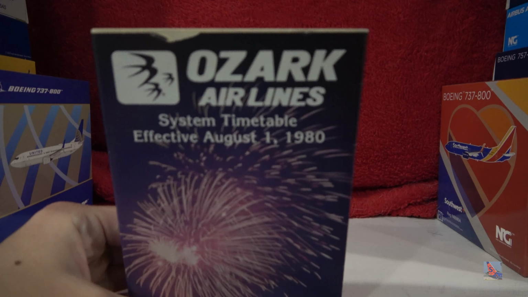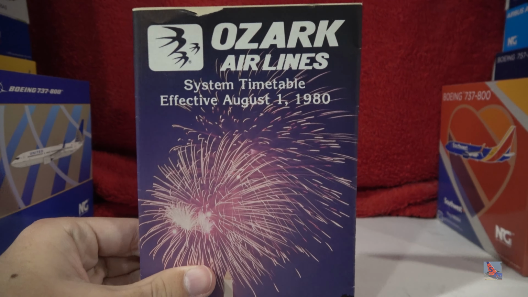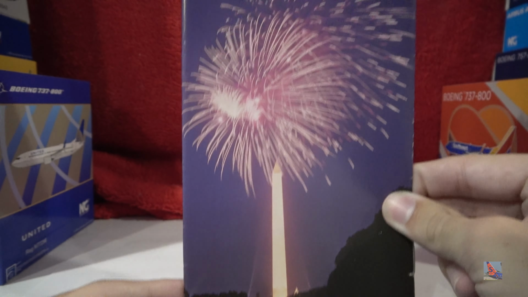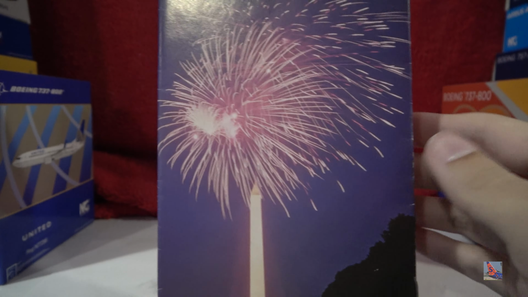All right, next up we have another timetable. This is Ozark Airlines. This is effective August 1st of 1980. Your airline to Washington, D.C., and I love the picture up here on the front where you got the firework display. Probably taken during 4th of July, if I had to guess.